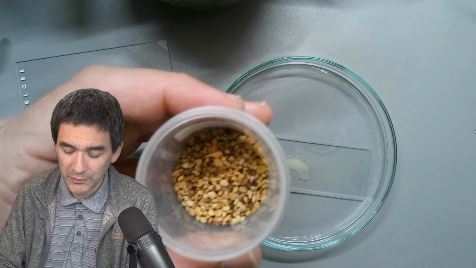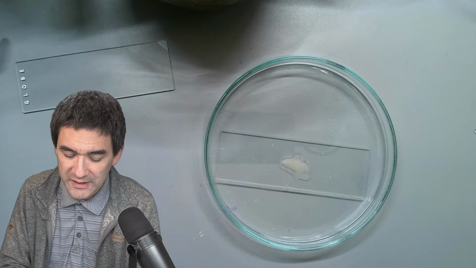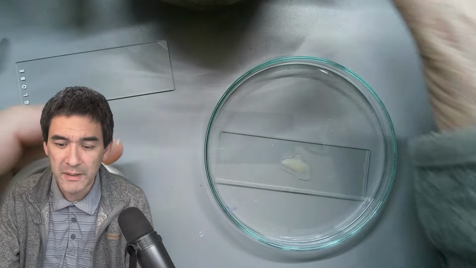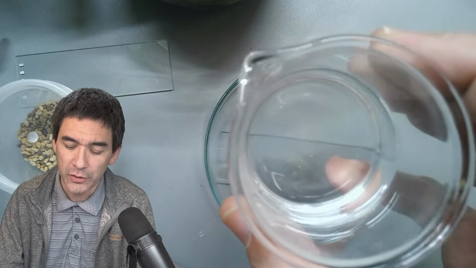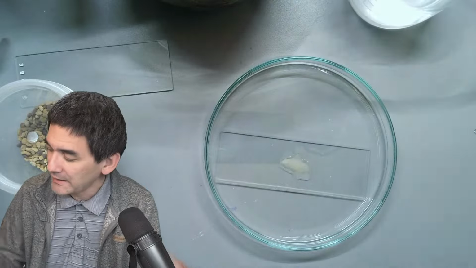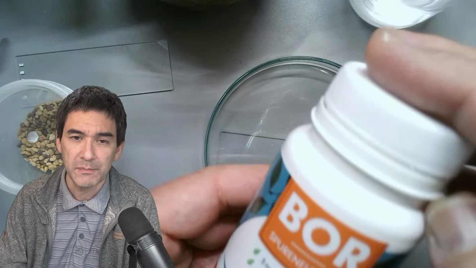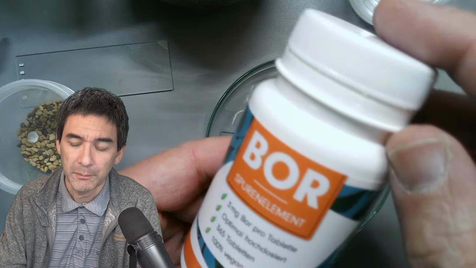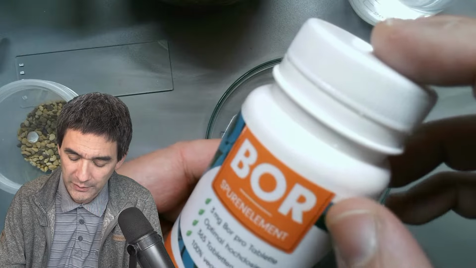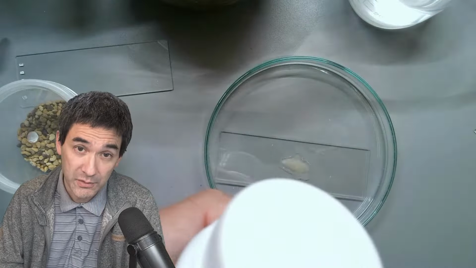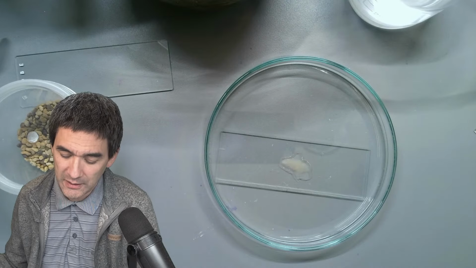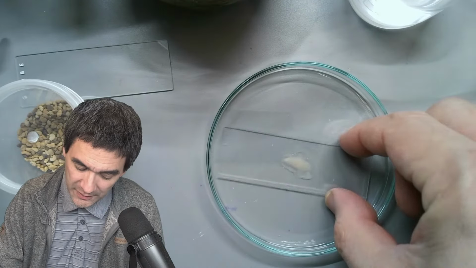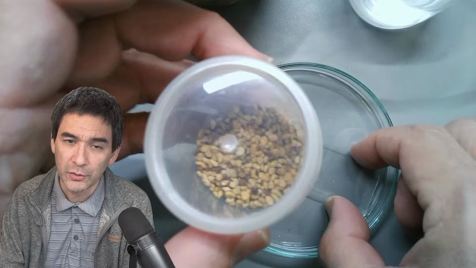I took a small amount and put it on the slide, and I also mixed myself a sugar solution. This is 10% sugar, and I added a tablet of boron, which is basically a nutritional supplement. I was hoping to see pollen germination, and it did not work. I think the reason is that these are not fresh pollen.